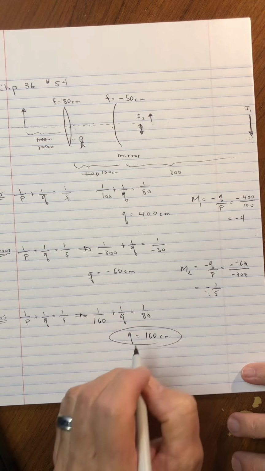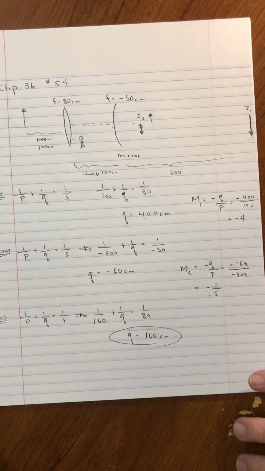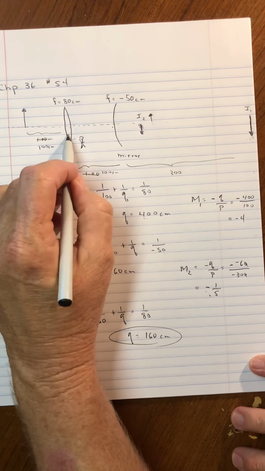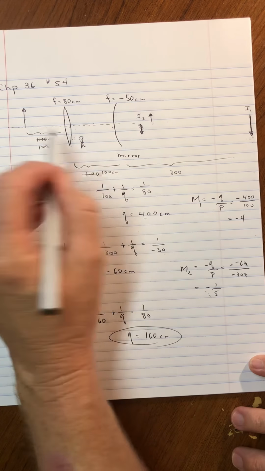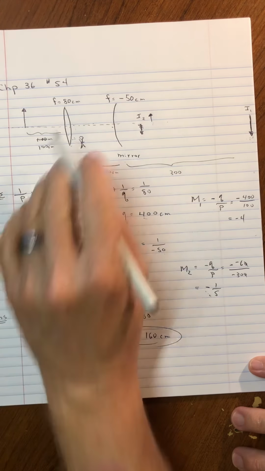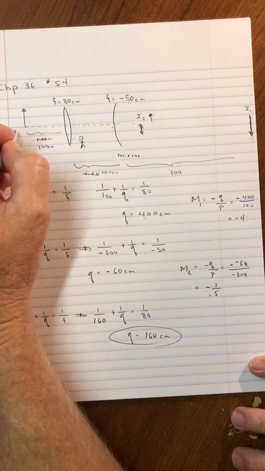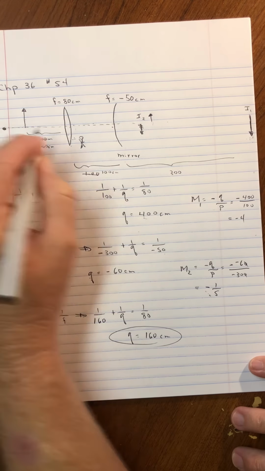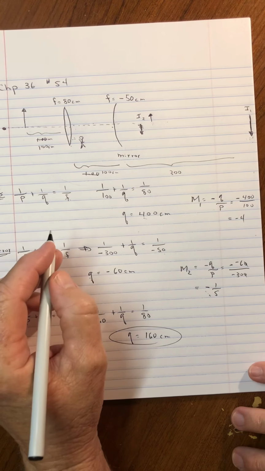And again, notice it's positive, and it's our final location. And so that means the light at this point is going this way. And so where the light goes to is the positive side for the Q. So this is the positive. So 160 would probably be right about here. That's 100, and that's 160.